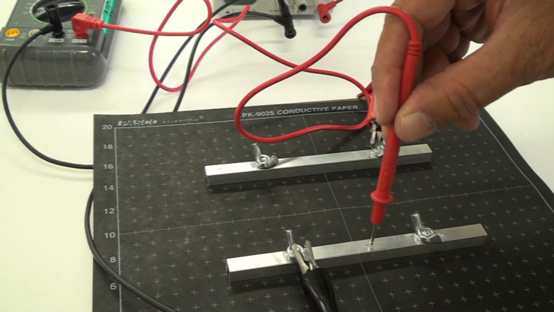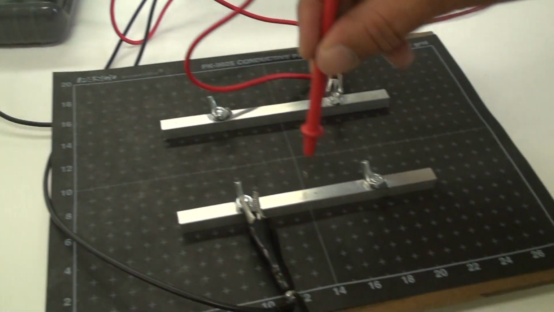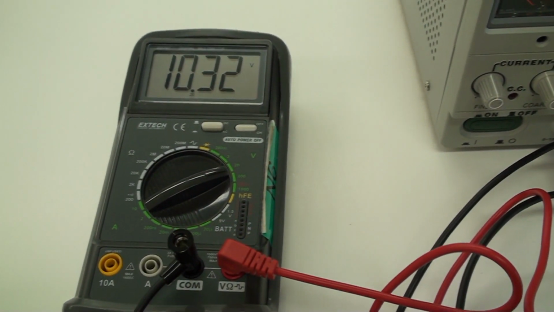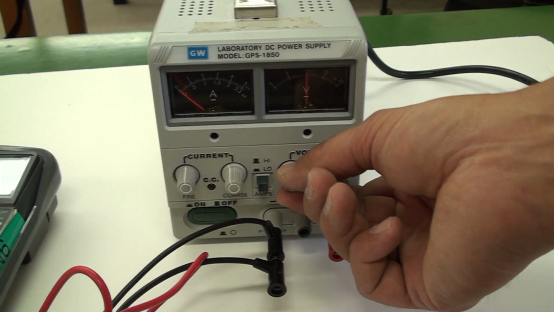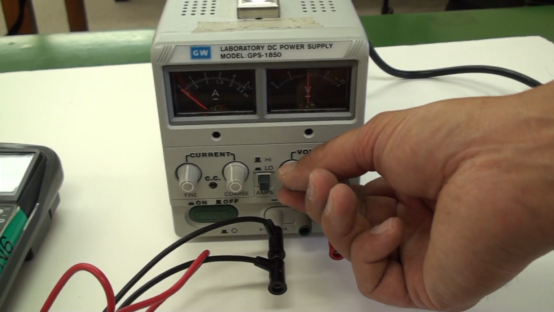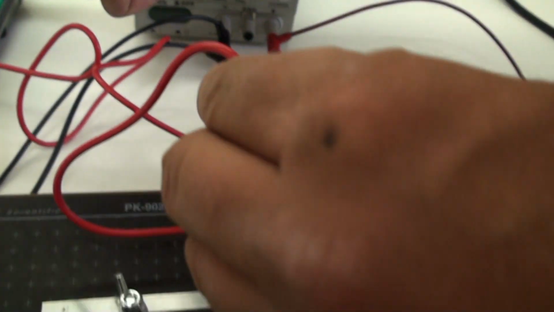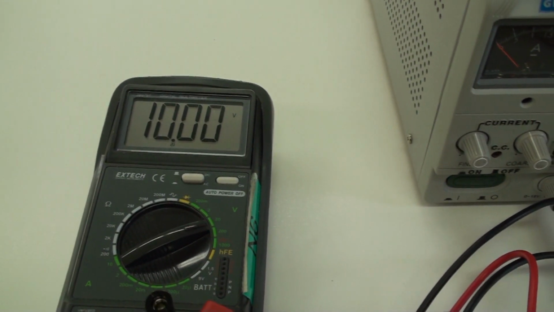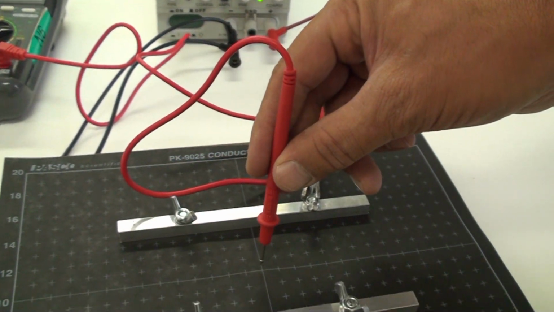Then use the red voltmeter probe to first check the voltage at the low end, which should read 0 volts, and then check the voltage at the high end. If the high-end voltage is not exactly 10 volts, then turn the fine adjustment knob on the voltage source until it is 10 volts. Firmly touch the probe to the center line on the semiconducting paper. The reading should be approximately 5 volts.